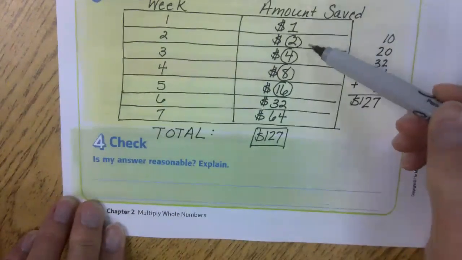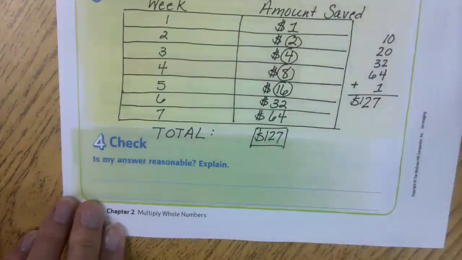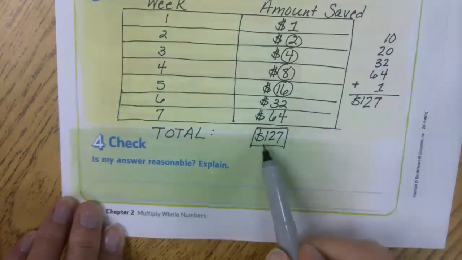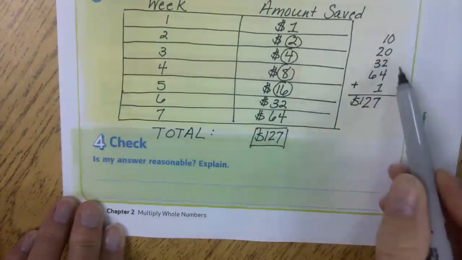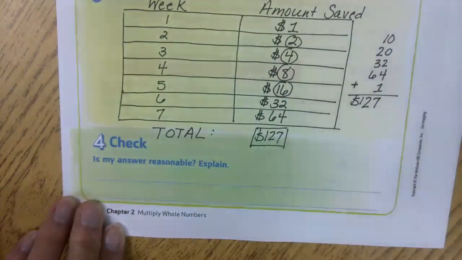We have the amount that he saved in each week. We added all of those amounts together. We got 127. Does that seem like a reasonable amount that he could save in 7 weeks? I think so, depending on how diligent he is, depending on the chores that he does.